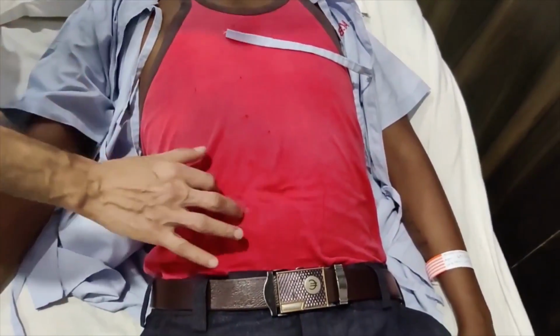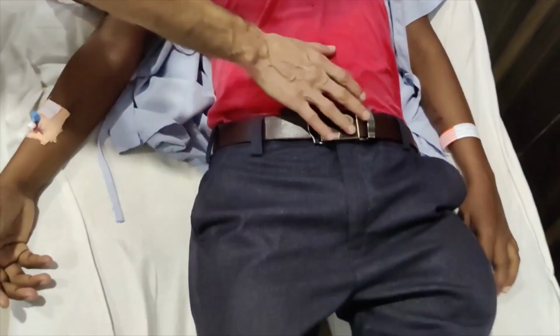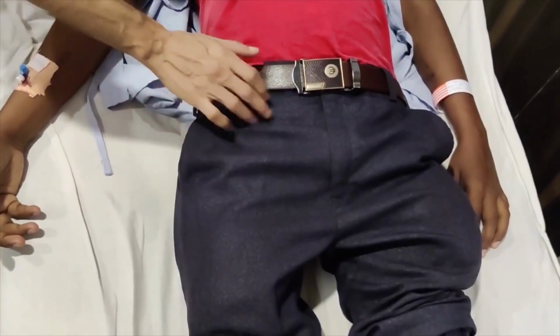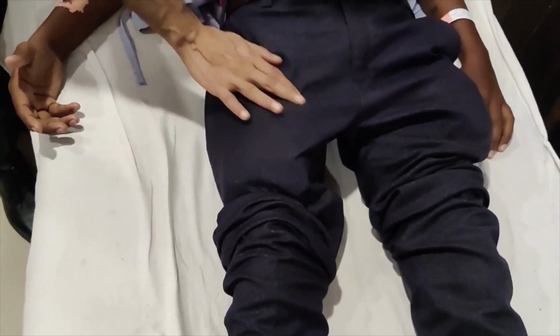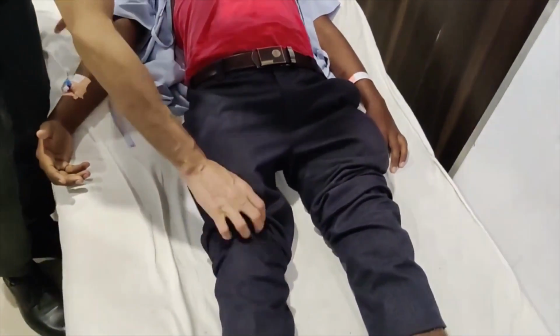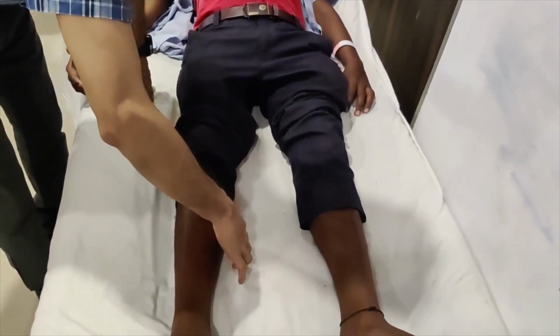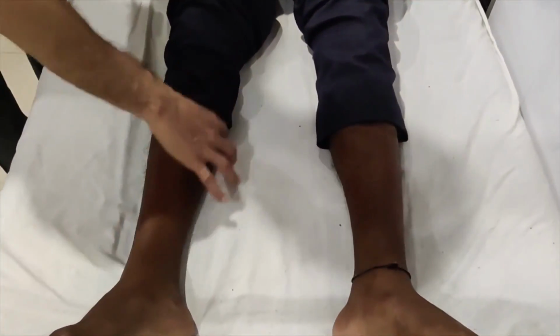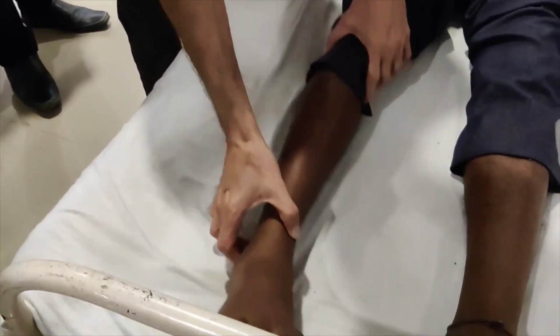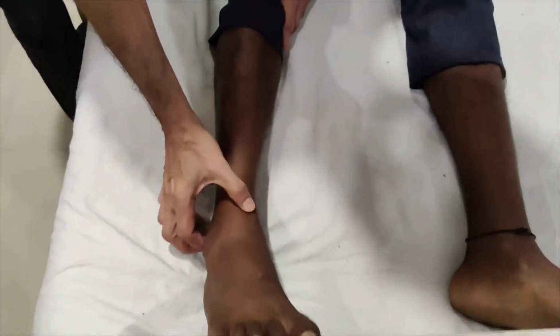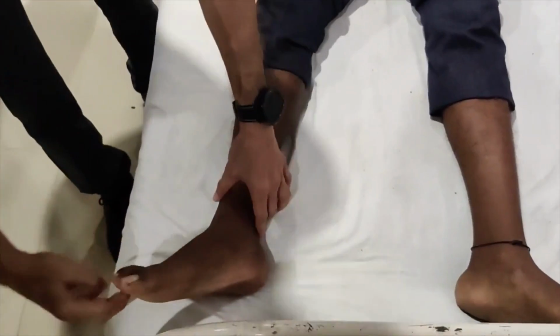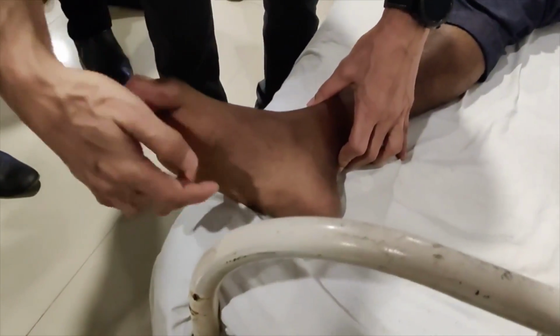The nipple area is T4, epigastrium T7, umbilicus T10, symphysis pubis T12. Over the inguinal ligament is L1, this pocket area is L2, knee L3, coming to the medial part, this is L4. The lateral aspect of the leg is L5, covering the whole dorsum of the foot, excluding the little toe. That is S1. So L5, S1, and the plantar aspect, the sole, is S1.